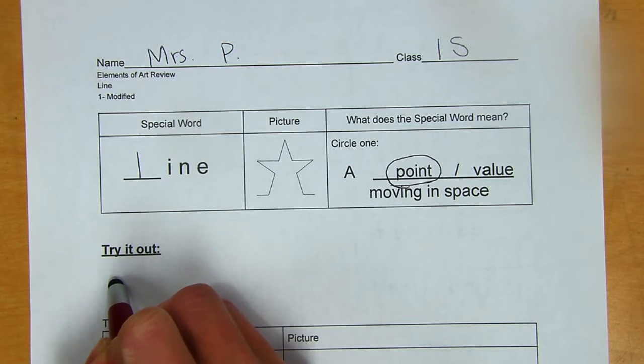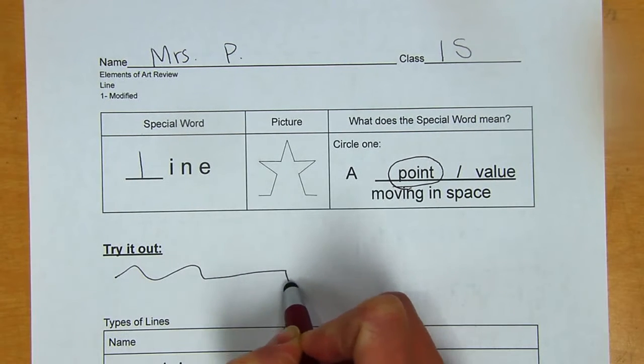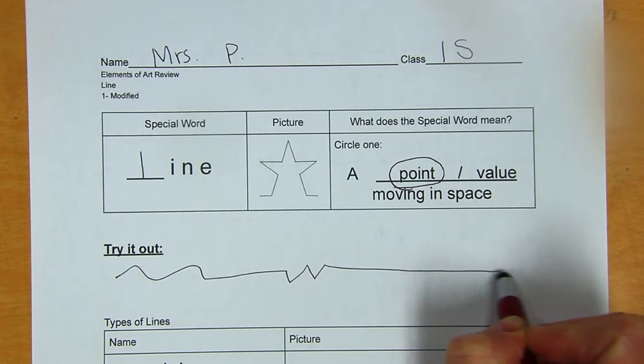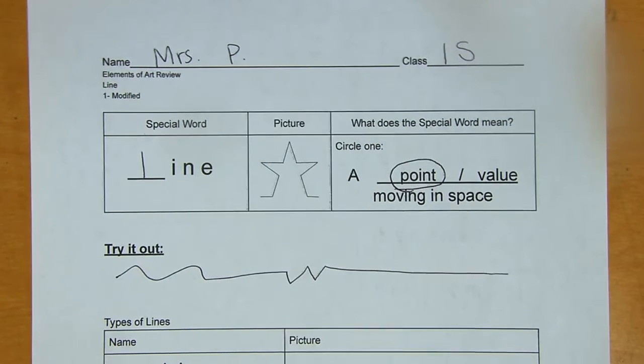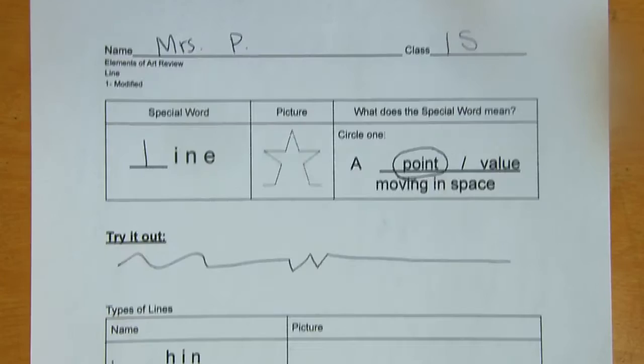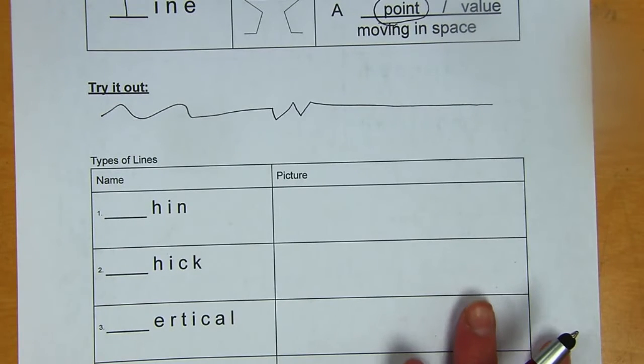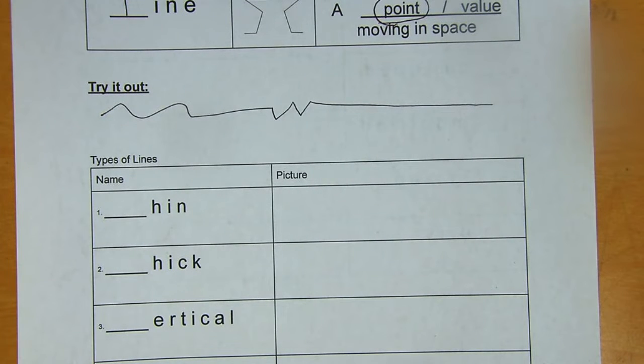So you're going to take the point of your pencil and you're going to put it down on your paper, and then you're going to move that point through the space of your paper, and you just created a line. A line is a point moving through space. So that is what we just did right there. Now there are some special types of lines we're going to review today.